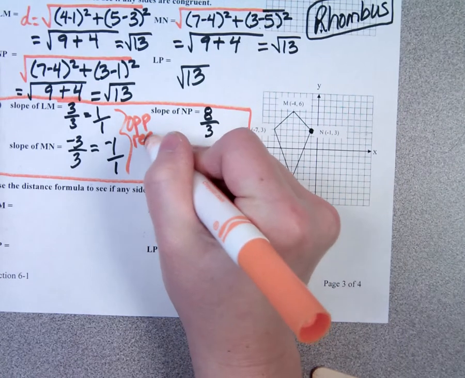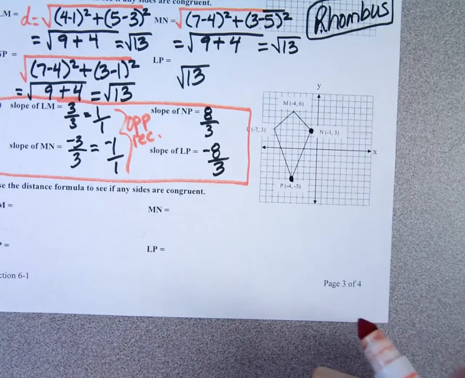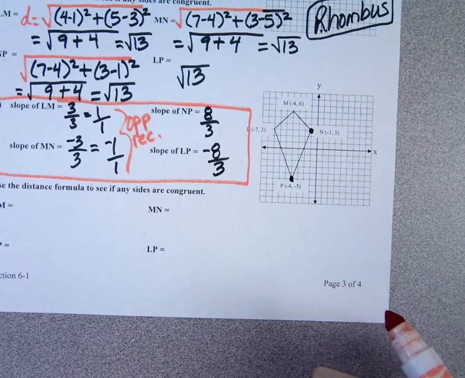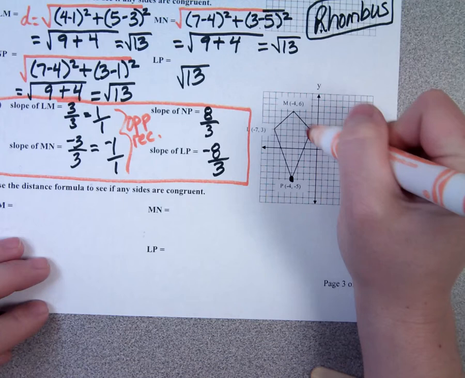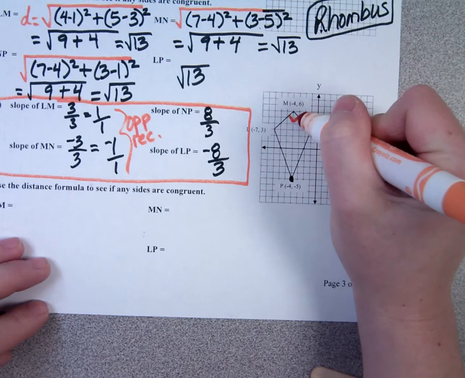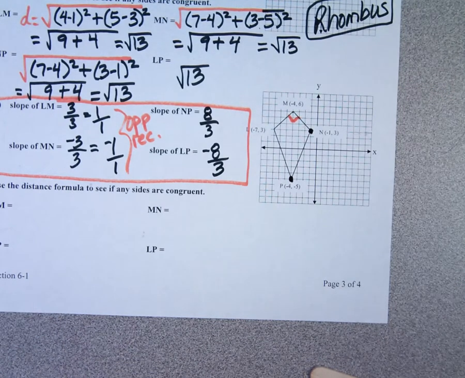Can you tell me where your 90-degree angle is then? On the top. Yeah, right here at top. LM and MN, those are perpendicular, so there's a 90-degree angle right there. That's the only 90-degree angle we have, and then, of course, it looks like a kite. I wouldn't know that for certain without doing the distance formula, but that's what it looks like.